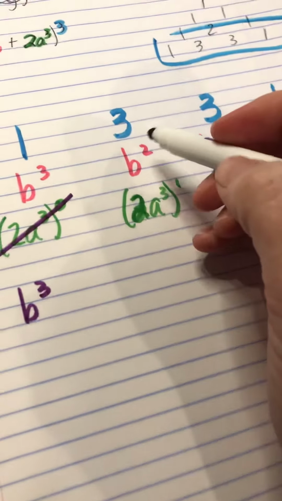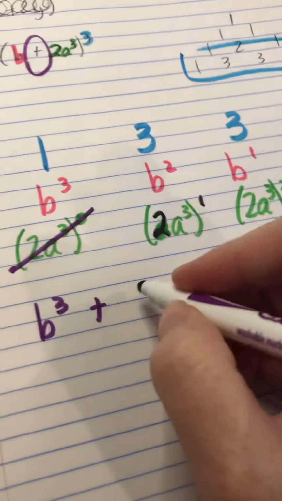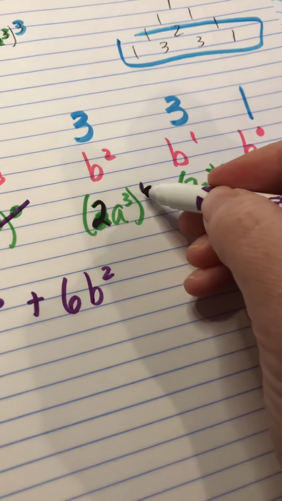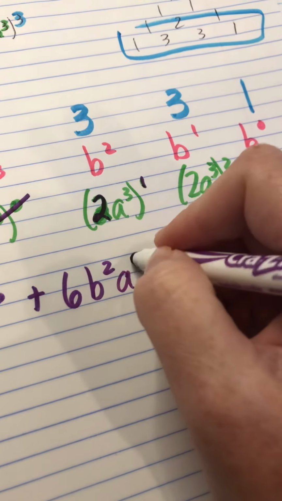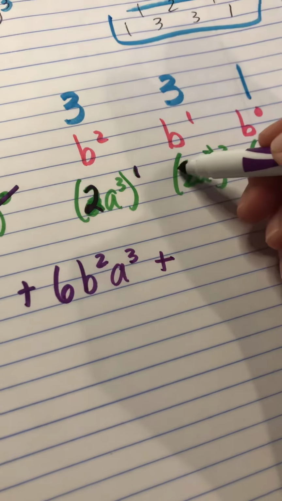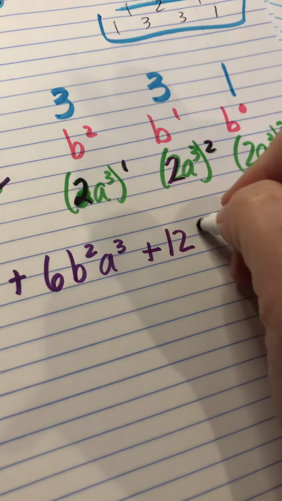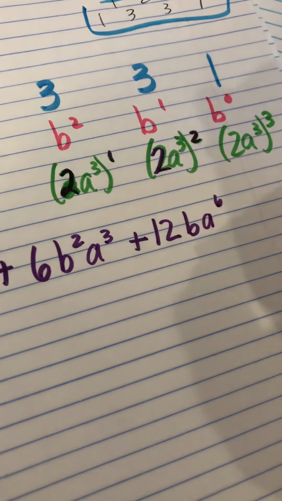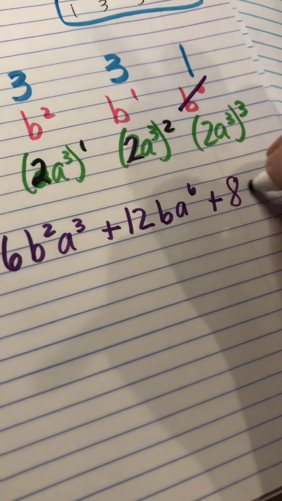And then right here, I have the 3, but I also have 2 to the 1, so 3 times 2 is 6. Everything's going to be positive this time because we have a positive here, plus 6b squared, but I've got a cubed to the 1. If you remember in our exponent rules, it's called the power rule. We would multiply that. 3 times 1 is 3, a cubed, plus. Now I've got 3 times 2 squared. 2 squared is 4 times 3 is 12b, and this time 3 times 2 would make this a to the 6th. Plus, this cancels out. 2 cubed is 8, a to the 9th.